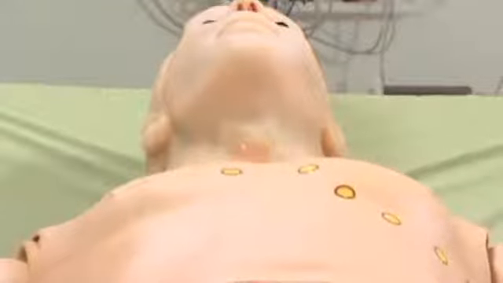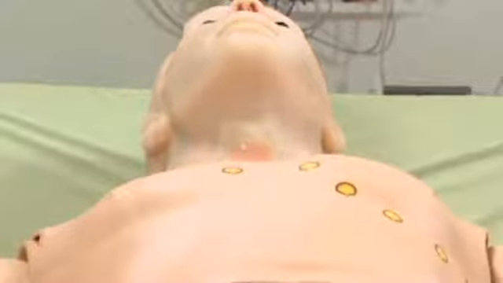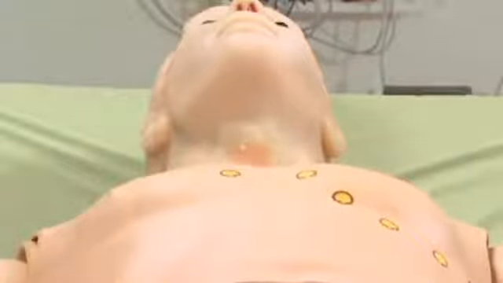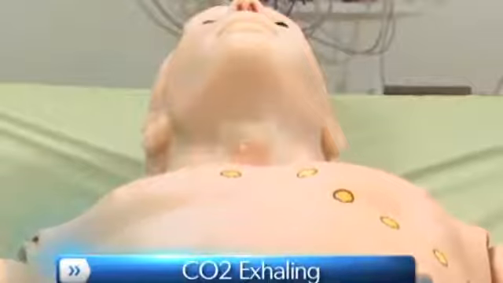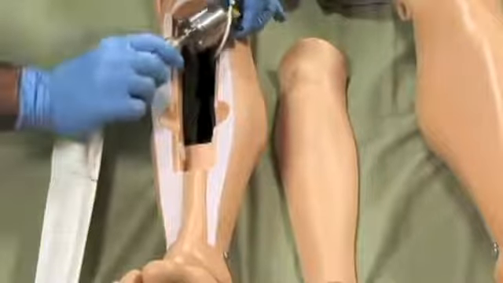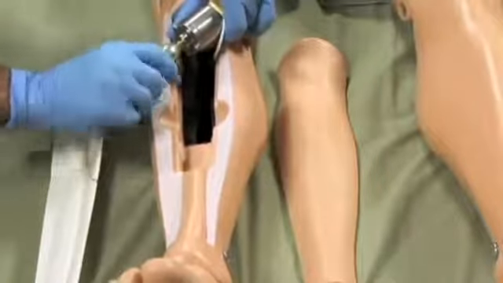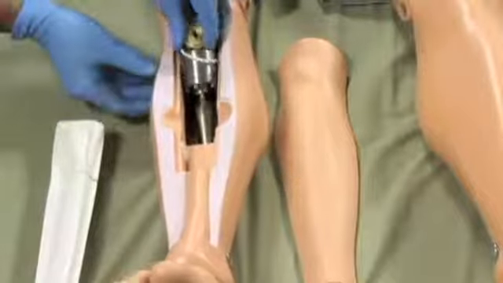This simulator is equipped with the ability to exhale carbon dioxide with each breathing cycle. This will allow providers to use colorimetric devices like the EasyCap 2 CO2 detector, providing visual feedback about proper placement of an endotracheal tube. Enable this feature by mounting a replaceable cartridge of CO2 on HAL's lower right leg. The instructor can then adjust the level of exhaled CO2 through the software.